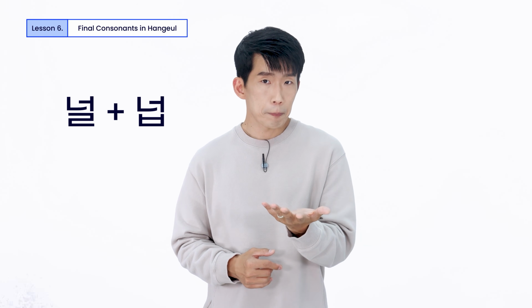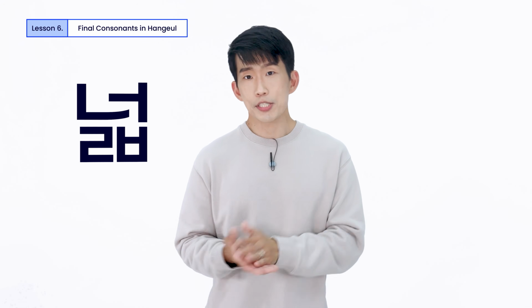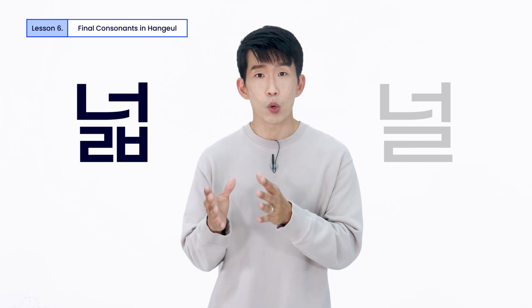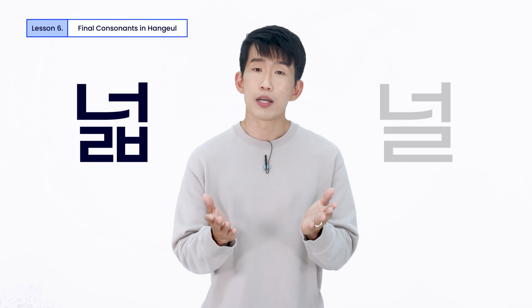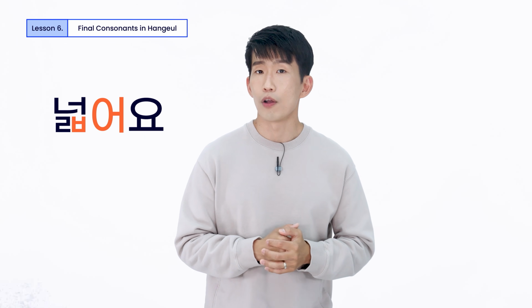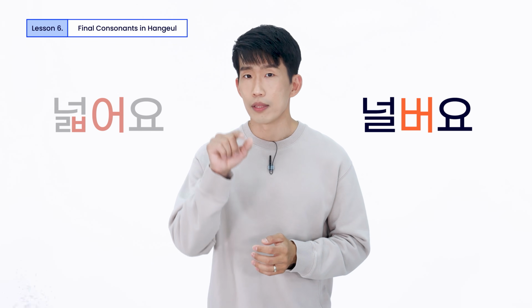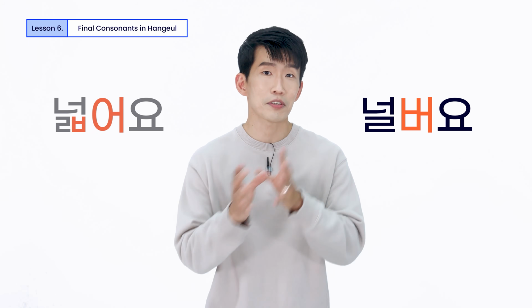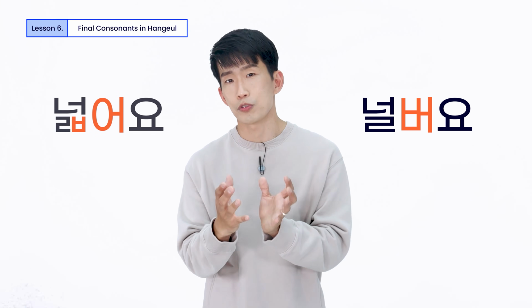Just one more set of examples really quickly. 널, 넙, and what about this one? On its own, it sounds like 널 because you can't carry that 비읍 over because there's no vehicle. But when it's written like this, 넓어요, 널, and 요, you can read it like 넓어요 because there's a vehicle that carries the 비읍 over to the next syllable.